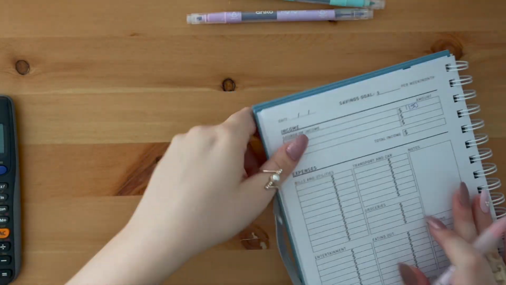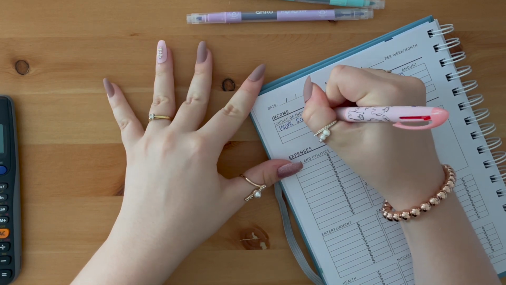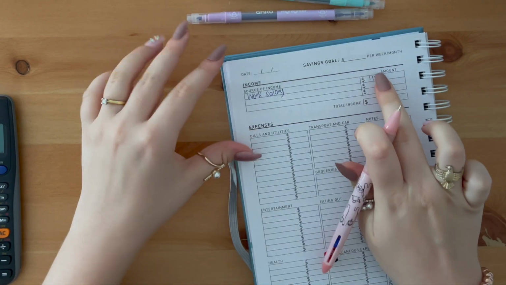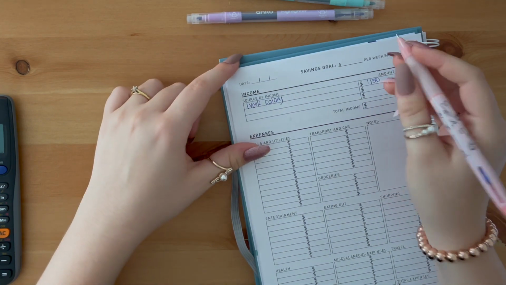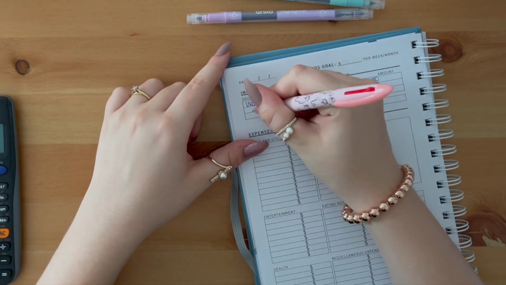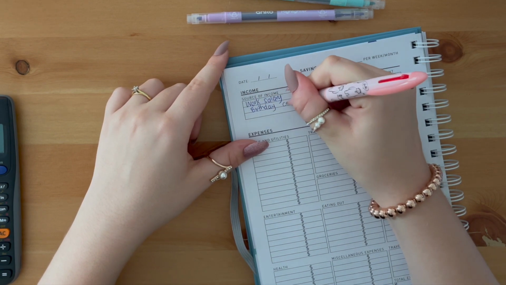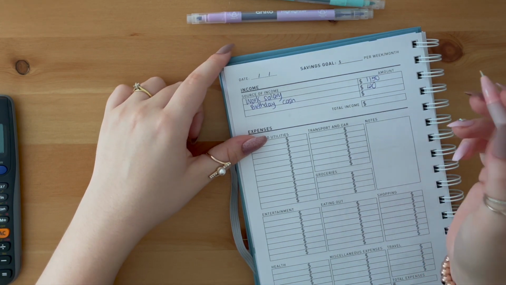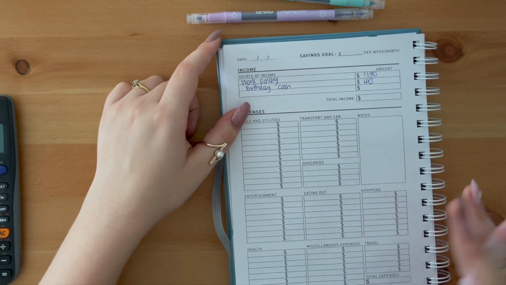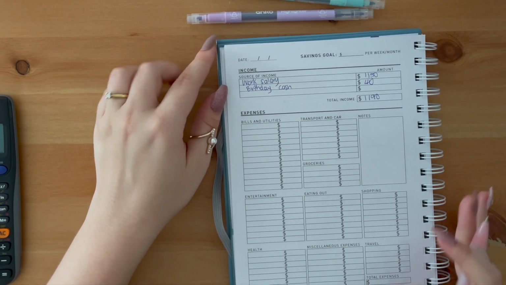So my work salary is that total. And I also received a birthday card in the mail from my grandparents, and I have been given a little bit of birthday cash as a little bonus, and that was $40. So we have 1190 as my total.